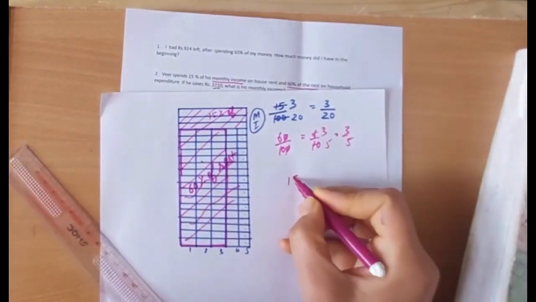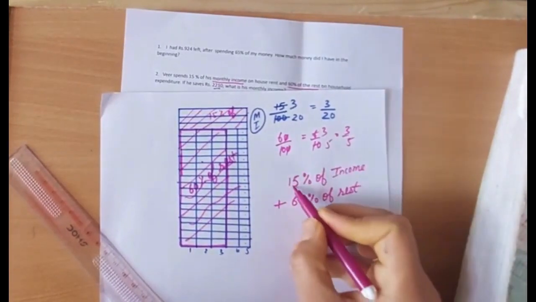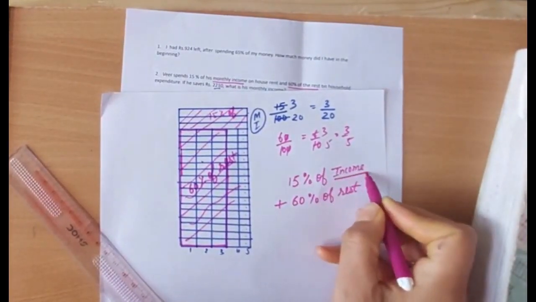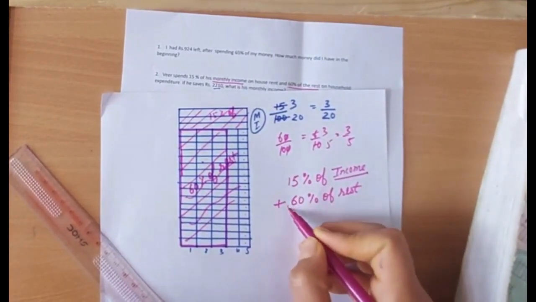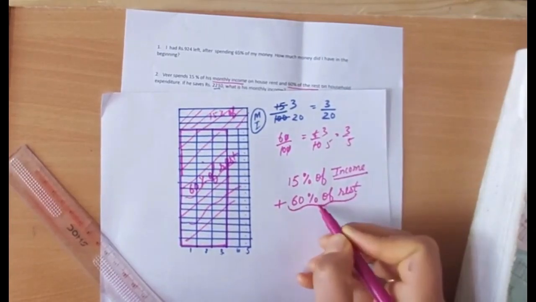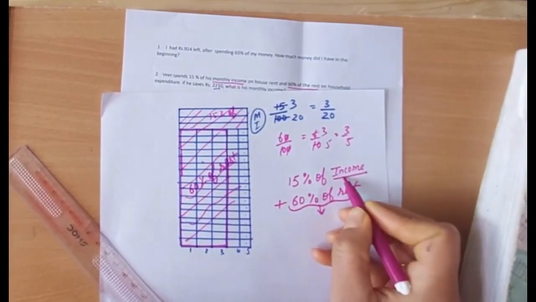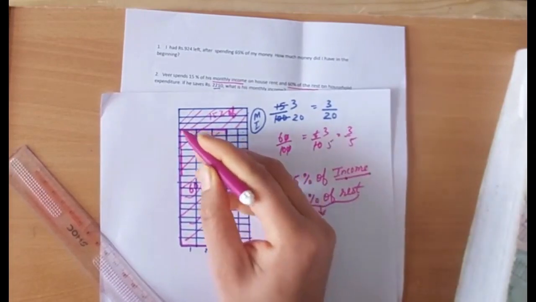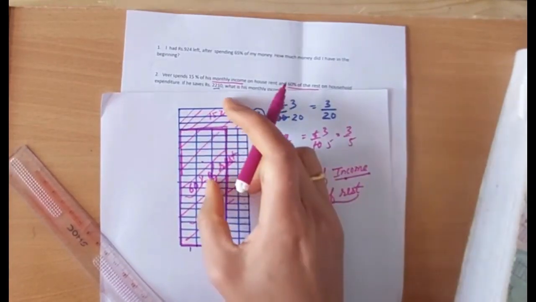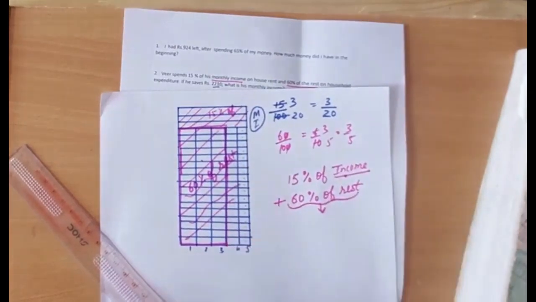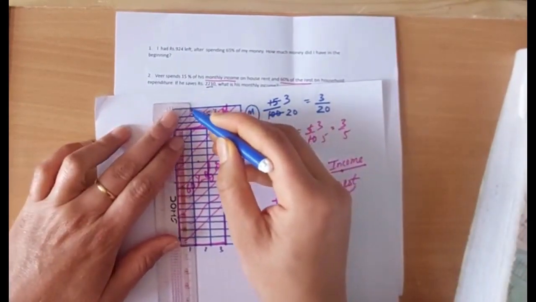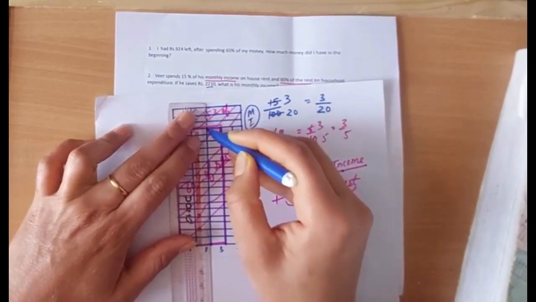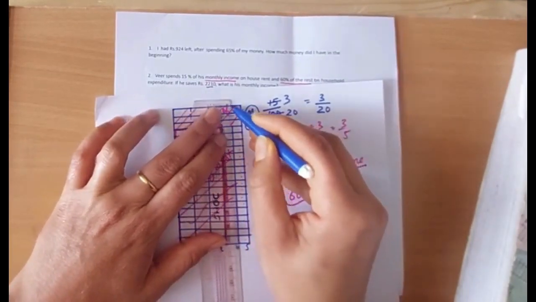And we cannot add them up, because 15% is of total income and 60% is of the rest. If we have to add them, we must find out what percent this portion is of the total income. For that we need to make the piece sizes the same. Here you can see the pieces are something else, here something else. If we extend these lines, all the piece sizes are the same.